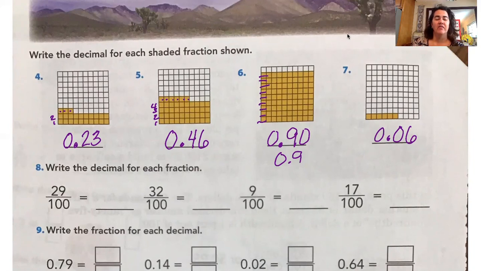Okay, so I have 29 hundredths. What am I going to write for my decimal? 0.29 is correct. What am I going to write for the next one? 0.32. Very good, friends. 9 hundredths. What am I going to write there?